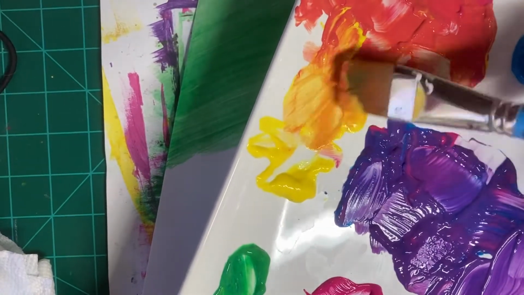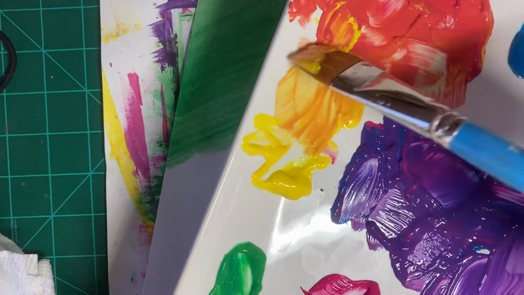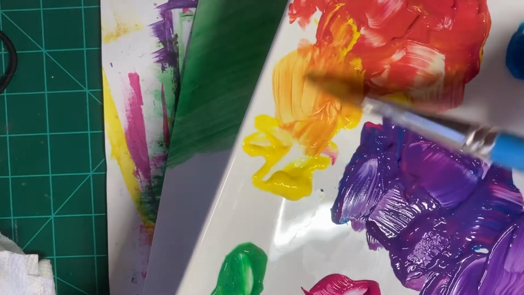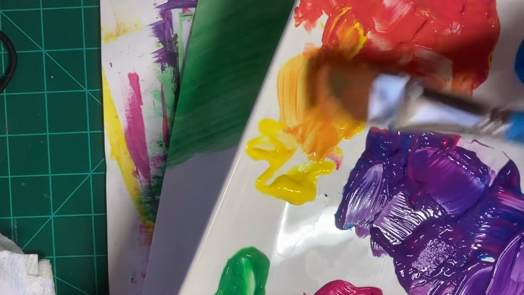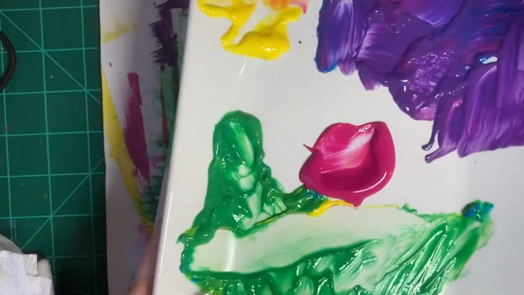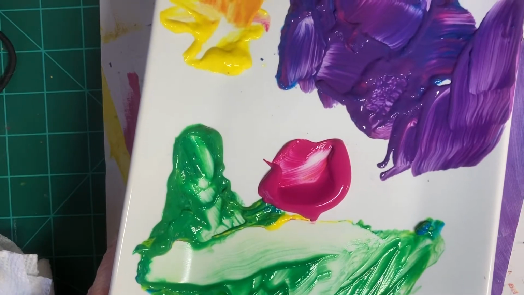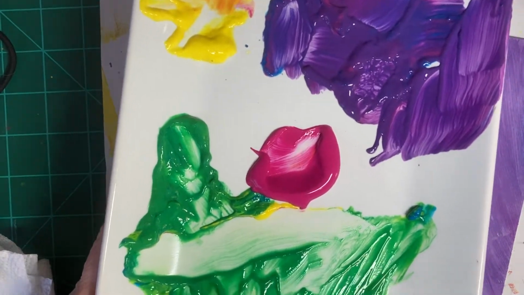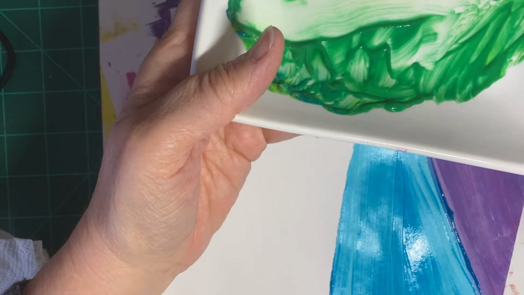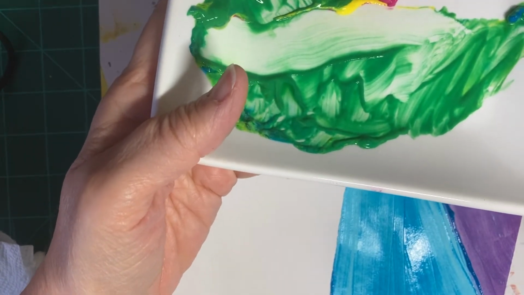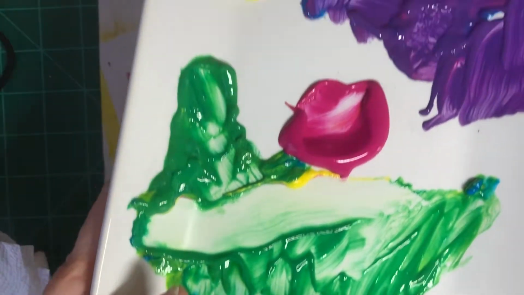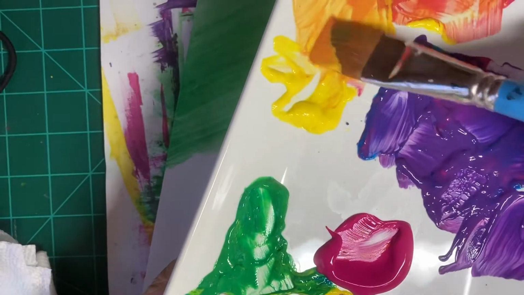So if you don't like the color orange you have, you can change it by either adding more magenta or more yellow. If you don't like the color purple that you have, you can change it by adding a little bit more magenta or a little bit more cyan. And if you don't like the color green that you have, you can change it by using a little more cyan or a little more yellow.